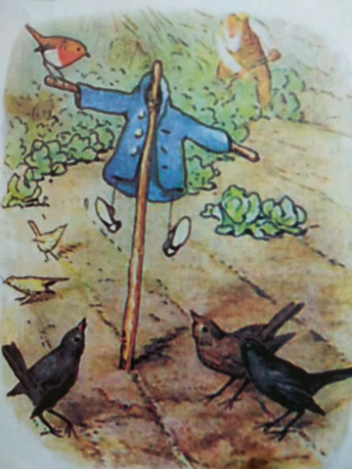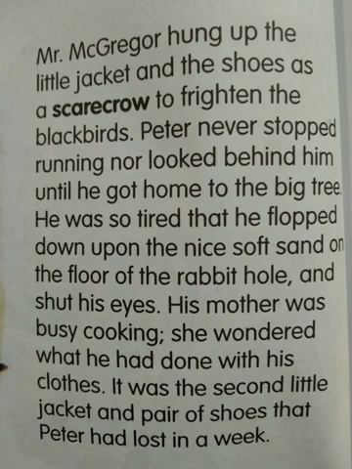Mr. McGregor hung up the little jacket on the shoes as a scarecrow. Can you see the picture of the scarecrow? Blue jacket, to frighten the blackbirds. Peter never stopped running nor looked behind him until he got home to the big tree. He was so tired that he flopped down upon the nice soft sand on the floor of the rabbit hole and shut his eyes.